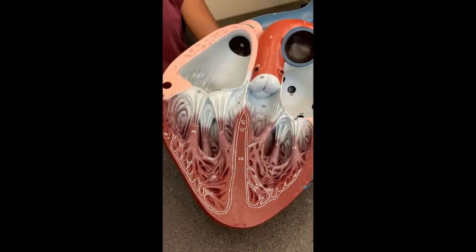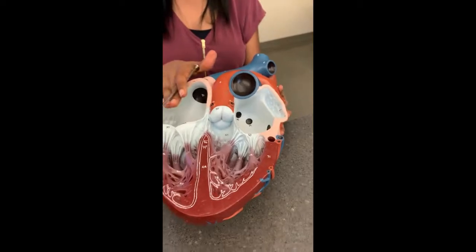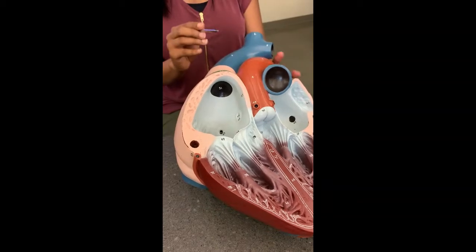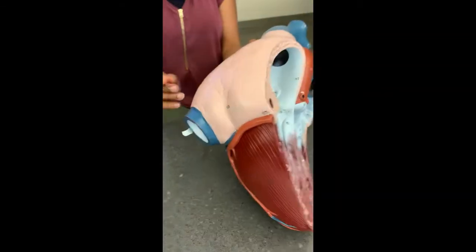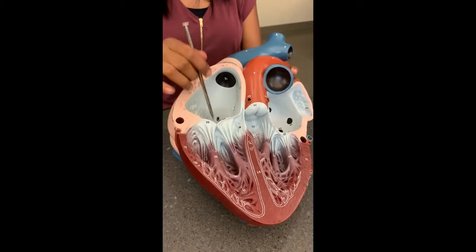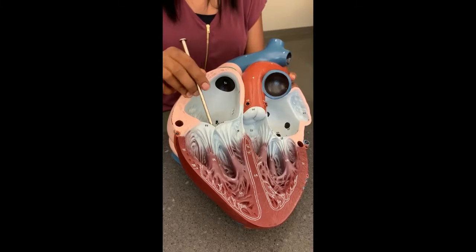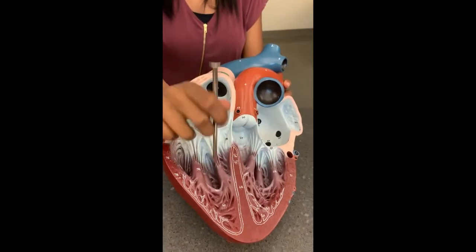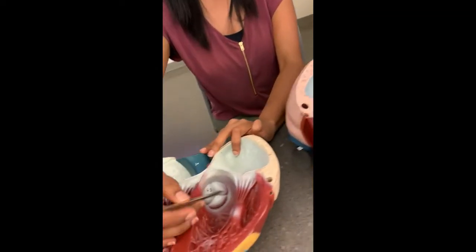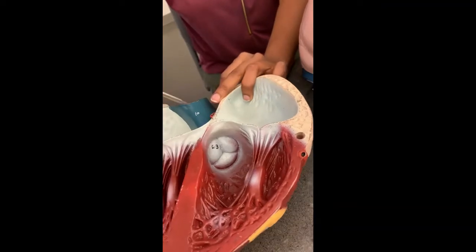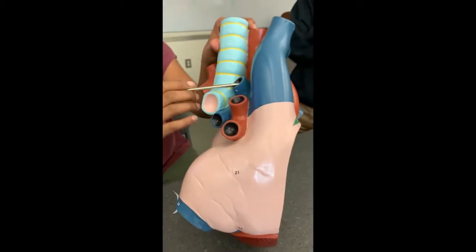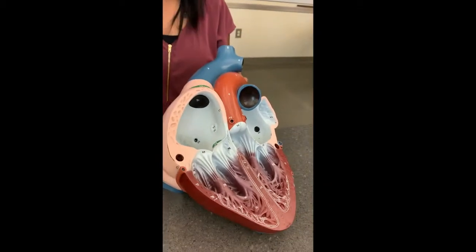Now, we talked about all things right side. So on the right side, blood comes in from the what and what? The superior vena cava and inferior vena cava get dumped into the right atrium. From the right atrium, it goes through the tricuspid valve into the right ventricle. From the right ventricle, it gets pumped through the pulmonary semilunar valve into the pulmonary trunk, which then splits into the pulmonary arteries.